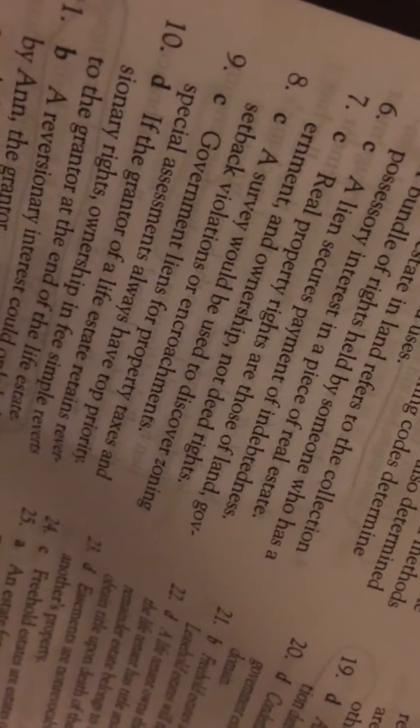The answer is C. Deed rights. Real property rights are those of land, government, and ownership, not deed rights.